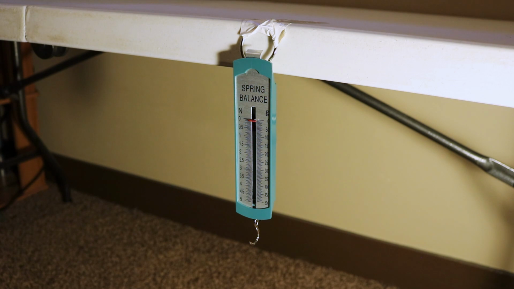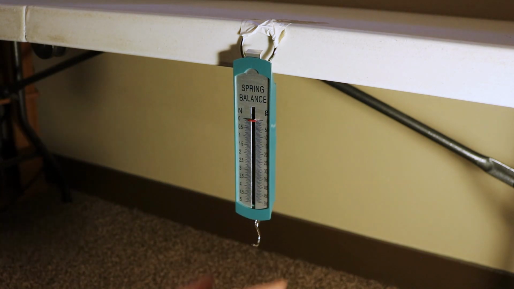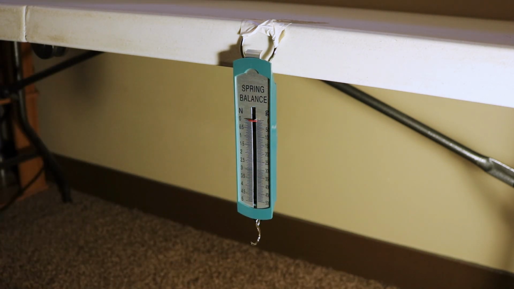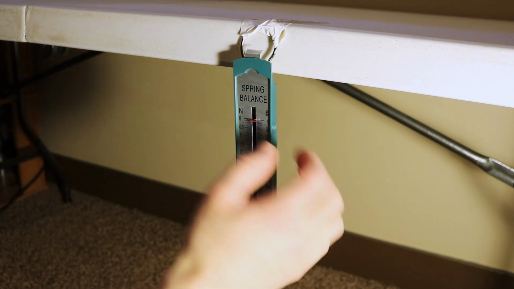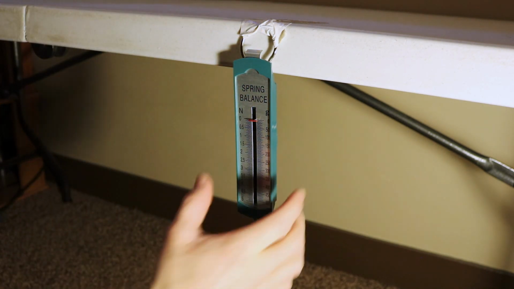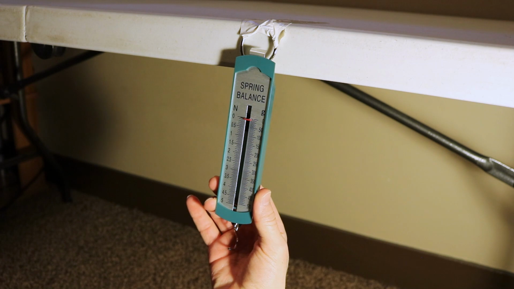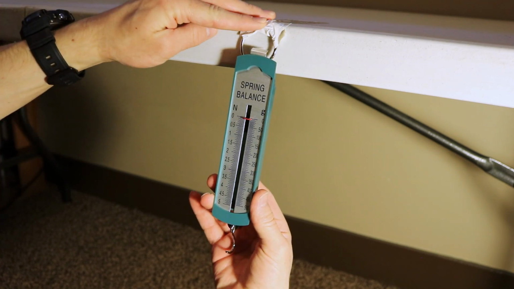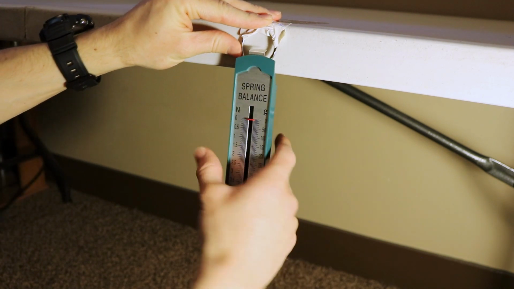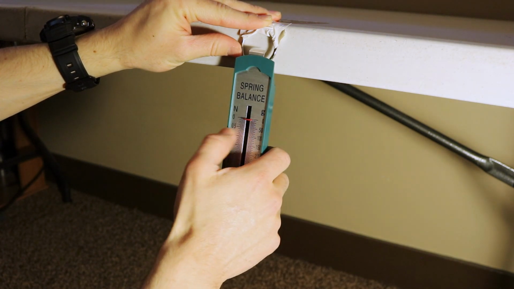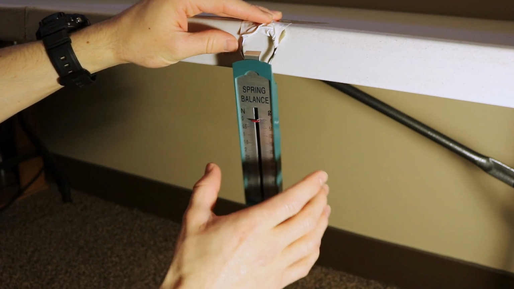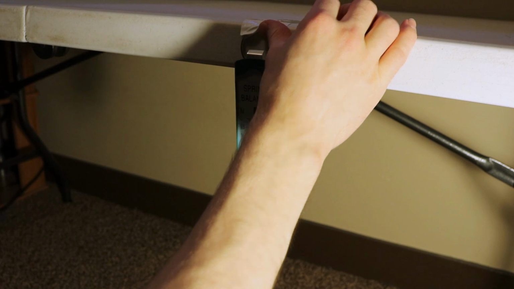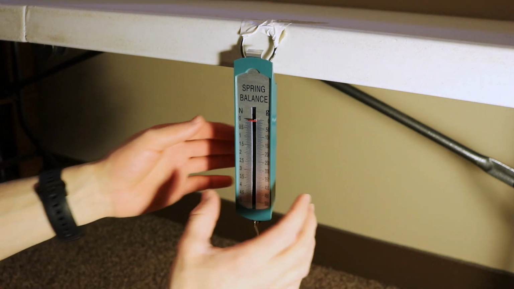That looks good, and you just want to make sure that it looks like it's zeroed when the spring balance is just hanging, nothing on it, and definitely when it's hanging from the hook. If you have it from here, then it might be a little different. See, if I lift this up a little bit, then the mark moves around a little bit. So to be the most accurate, you want to have it hanging from the hook, and then zero it at that point.